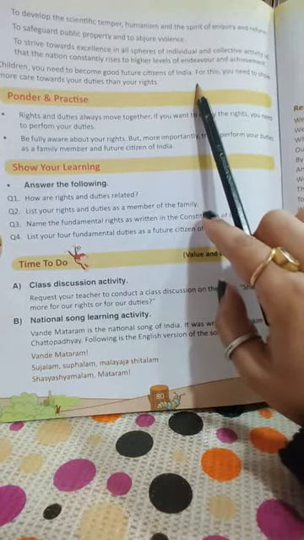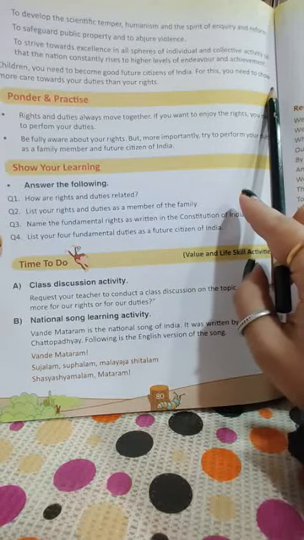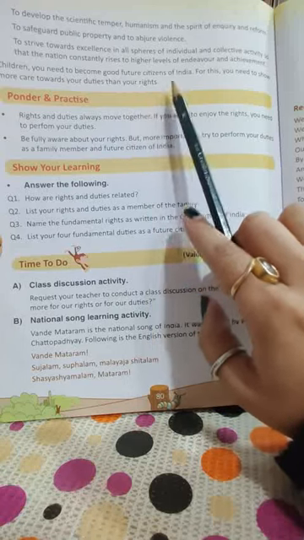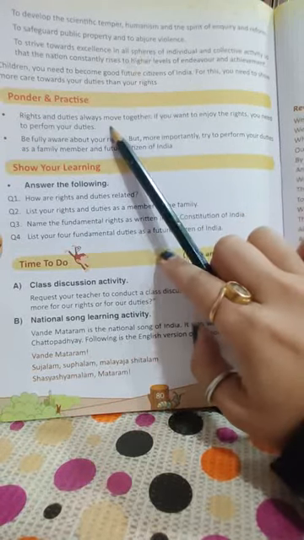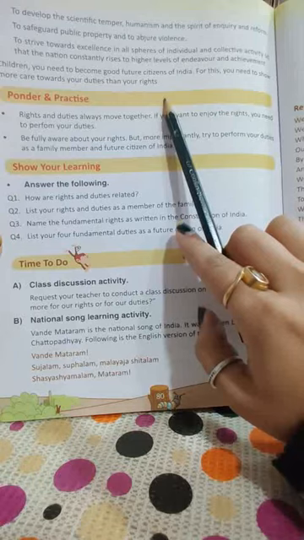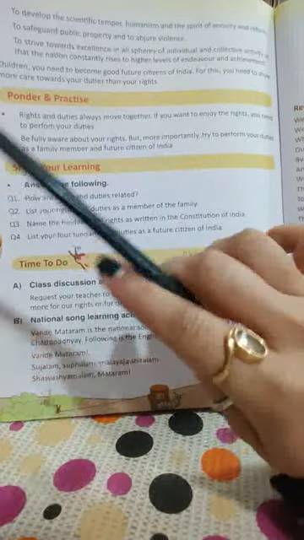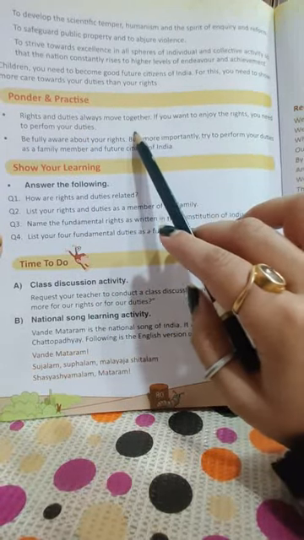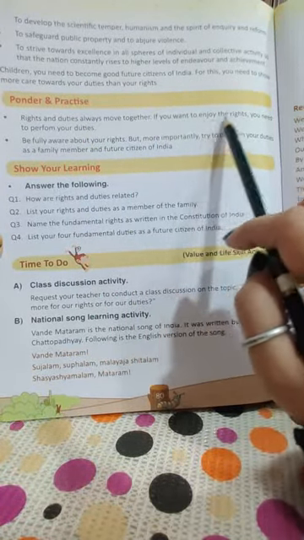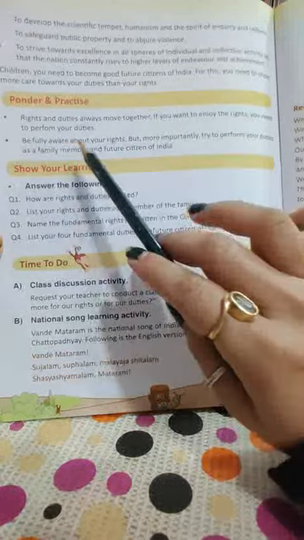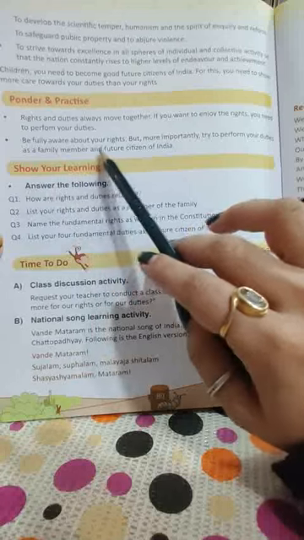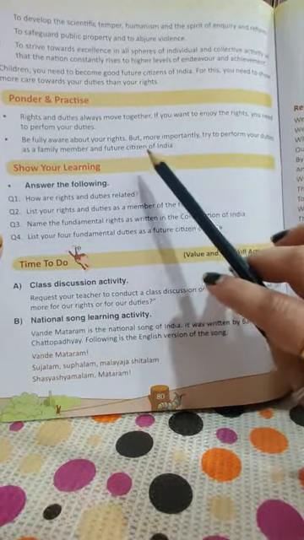For this, you need to show more and more care towards your duties than your rights. Firstly, you should do your duties, and after that think about your rights. So this is what the chapter says. And rights and duties always move together, as we learned earlier. If you want to enjoy the rights, you need to perform your duties first, so that after that you will enjoy the rights. Be fully aware about your rights, but more importantly, try to perform your duties as a family member and future citizen of India.